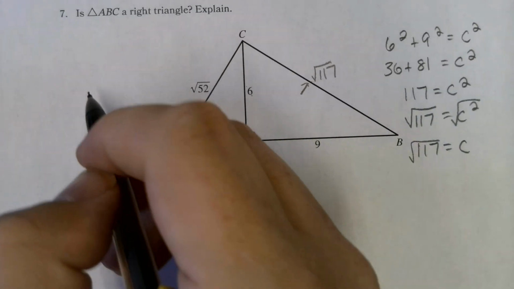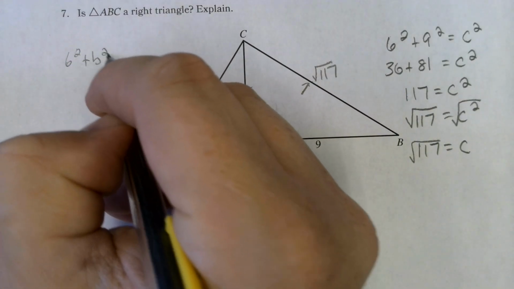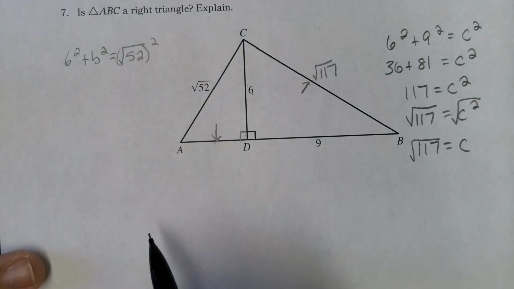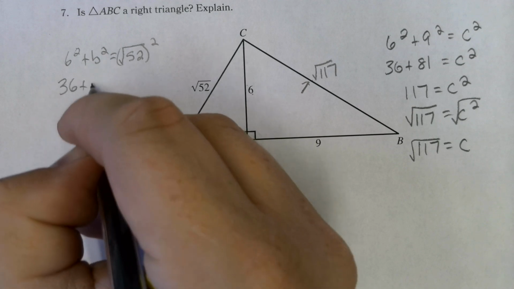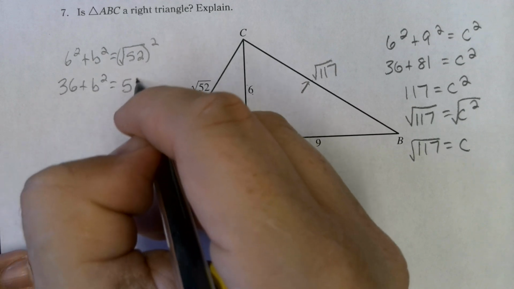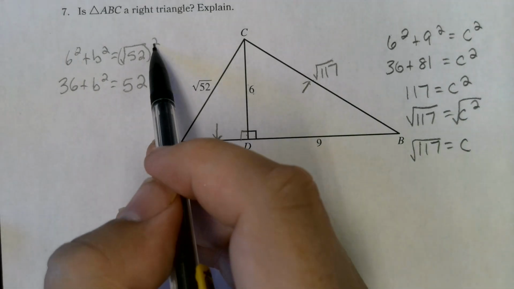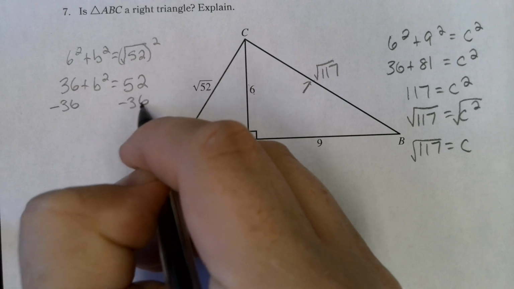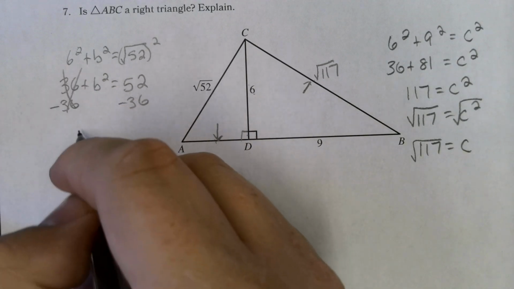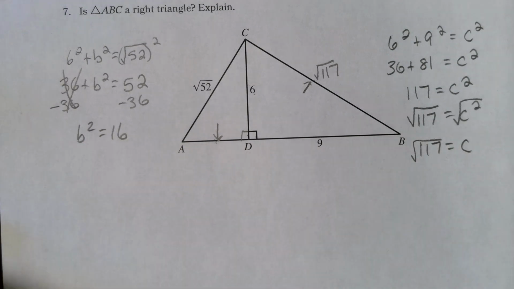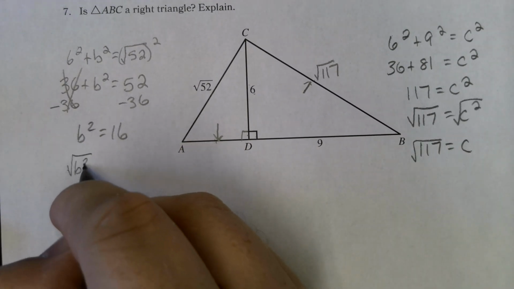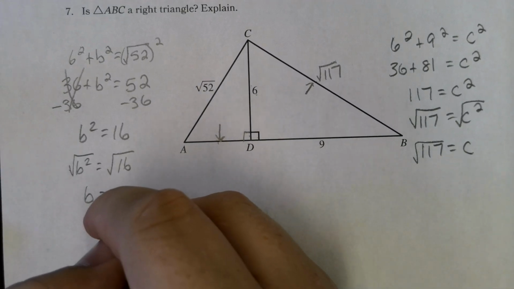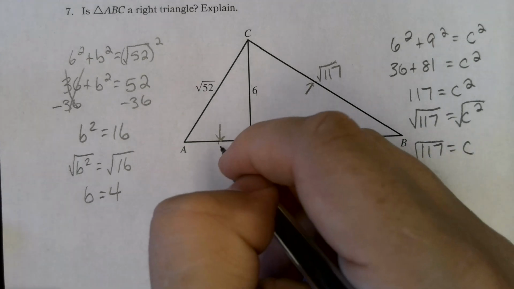So in this case, I have 6 squared plus b squared, or you could switch those up, equals the square root of 52 squared. 36, we don't know what b squared is, and 52. Squares and square roots cancel each other out. To get b all by itself, I'm going to eliminate the constant, which tells me that b squared is 16. To solve for b, I'm going to take the square root, and since it is a distance or a measurement, I know that it is the positive, which is 4.